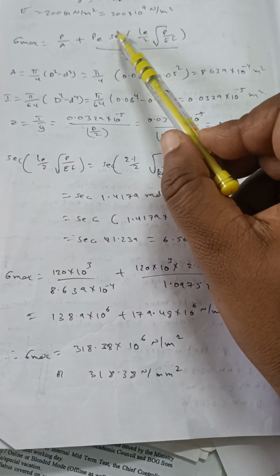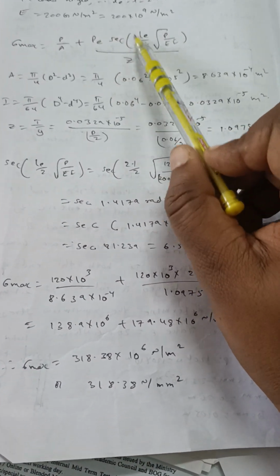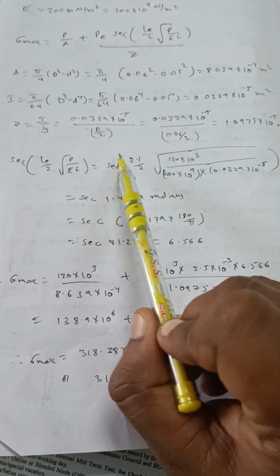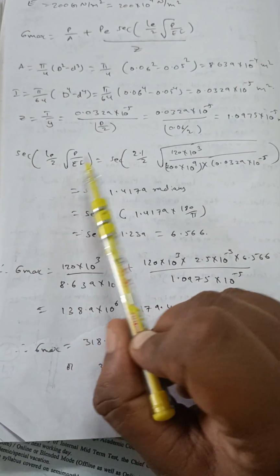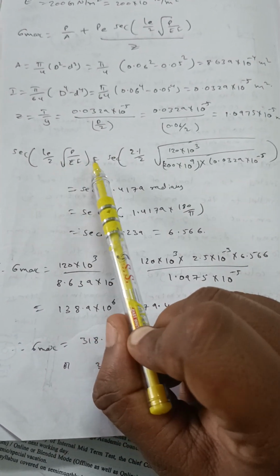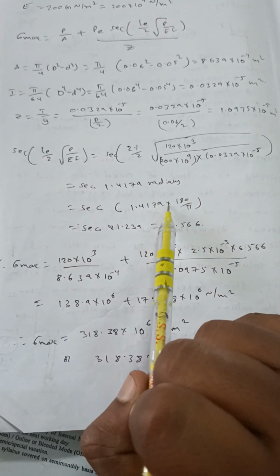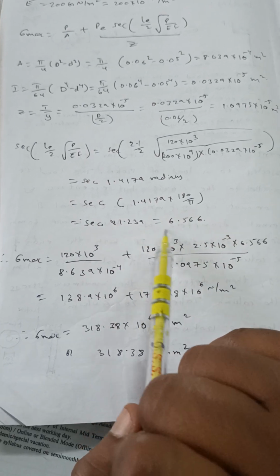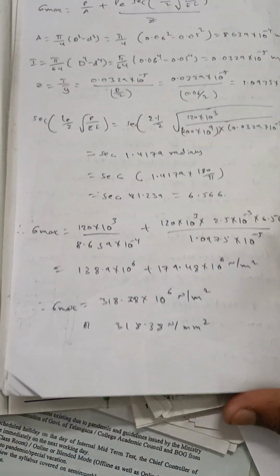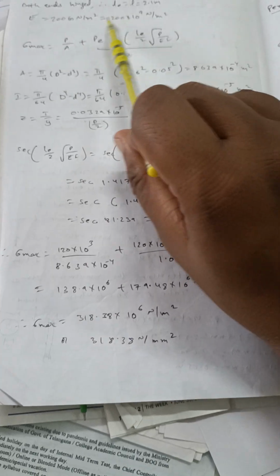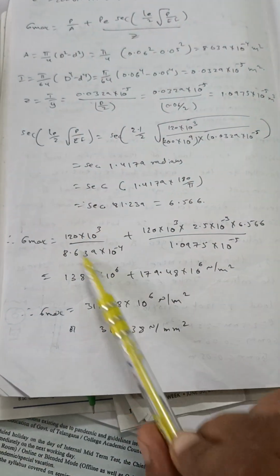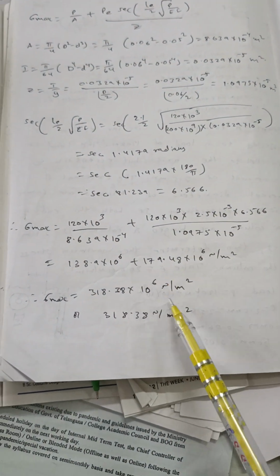Now let us calculate this part. Secant of Le by 2 under root P by EI, we know Le is 2.1, divided by 2. This we know, this we know, this we know. If we calculate, we will get this in radians, so multiply by 180 by pi. Okay, so sigma max: substitute all these in the formula and you will get the answer.